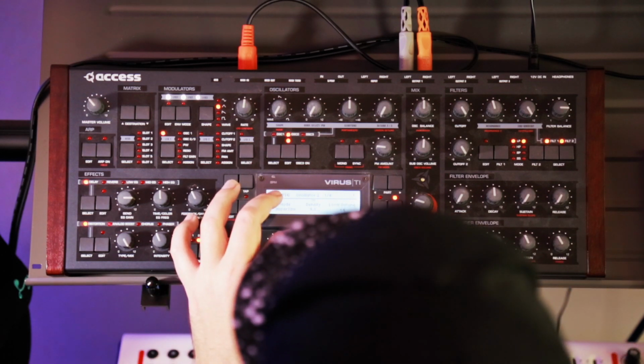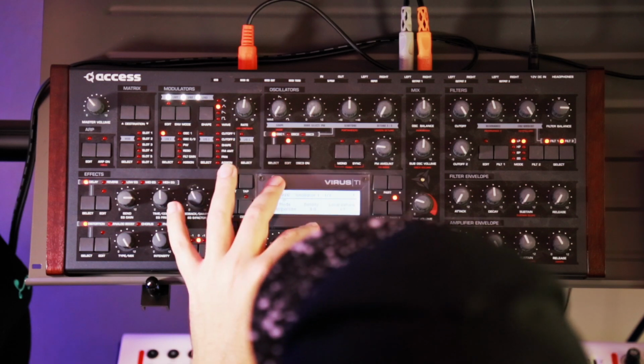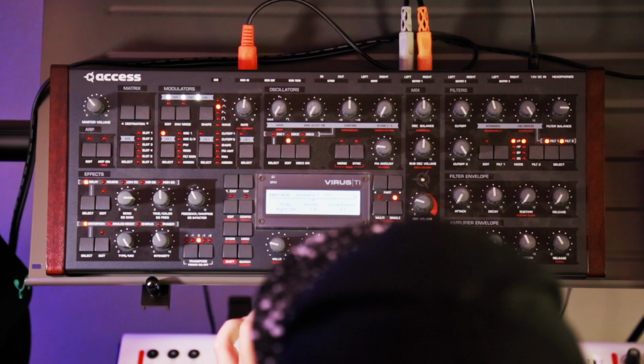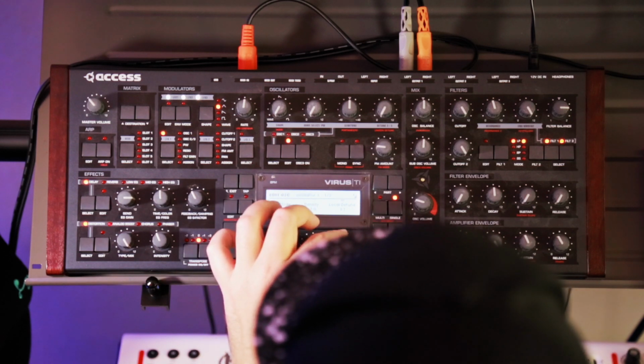But sonically, I actually just prefer running them both at 7. So this is oscillator 1.